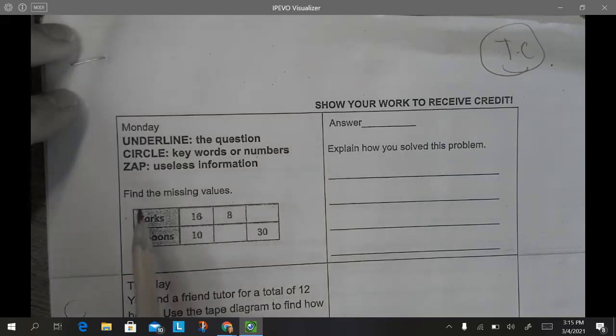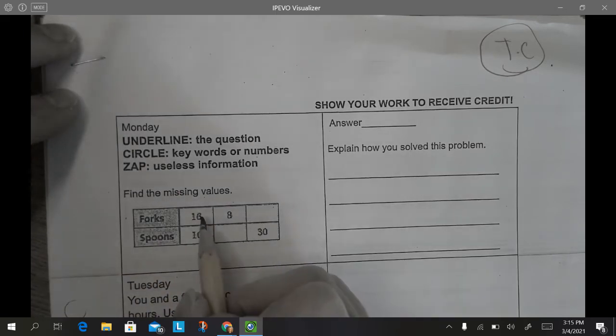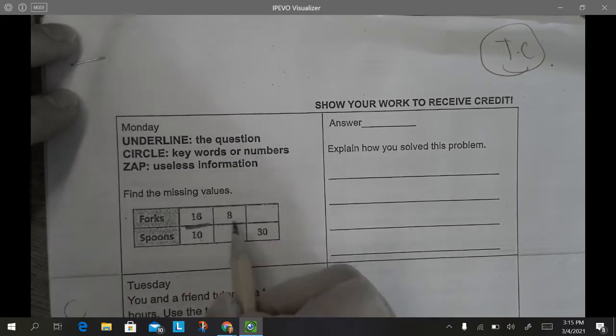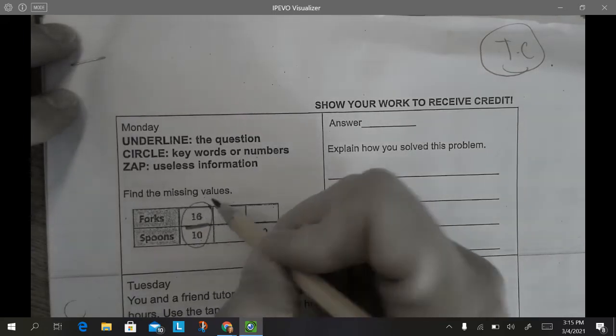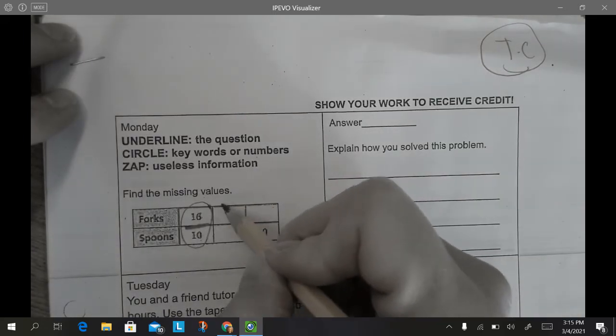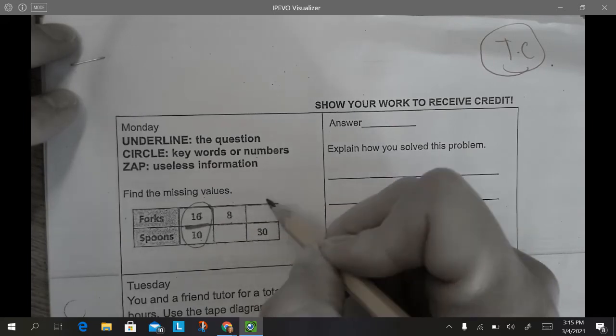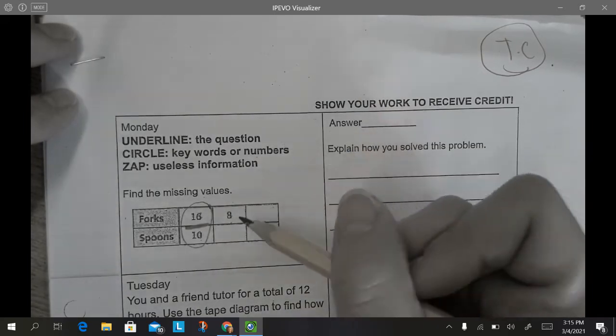All right, here we go. They are wanting us to find the missing values. If you have forks to spoons and your forks are 16 to 10, you want to look at the relationship between these two and what it needs to be for these. And so I want you to think about this ratio, 16 to 10, and how you can either decrease it or increase it. Okay. So that's what this means.